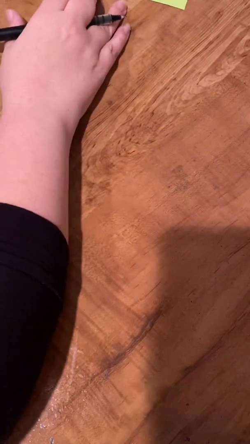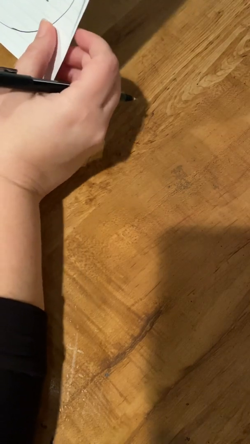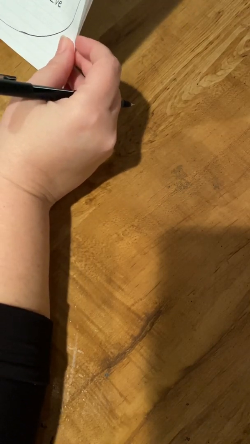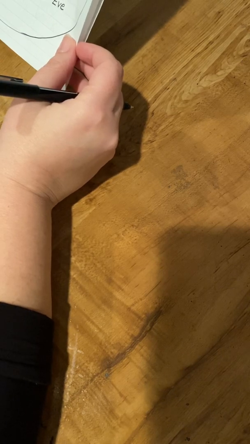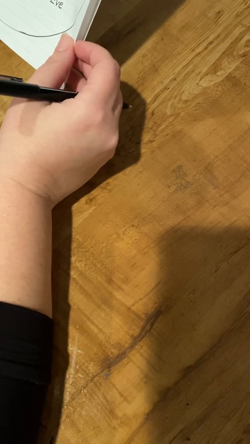Hi friends, today we are going to learn how to write a final draft copy. So, we have learned many steps in our writing process. When you are first given a topic, what is the first thing you should do? Say it out loud. What is the first thing you should do?